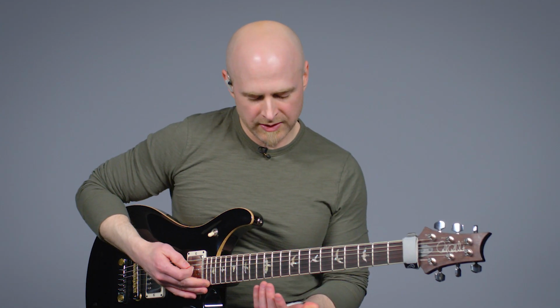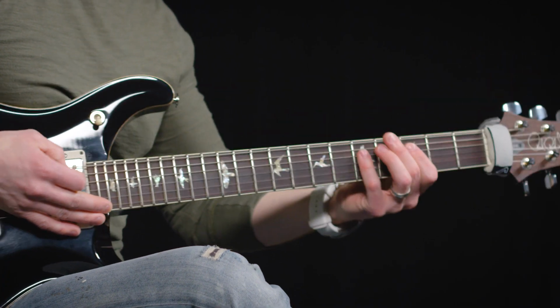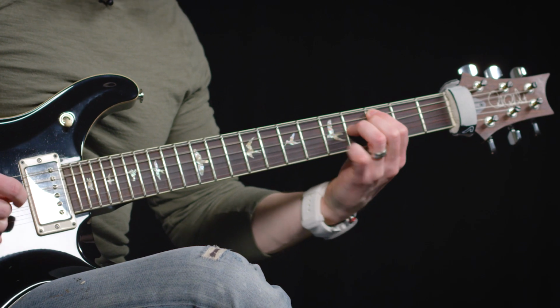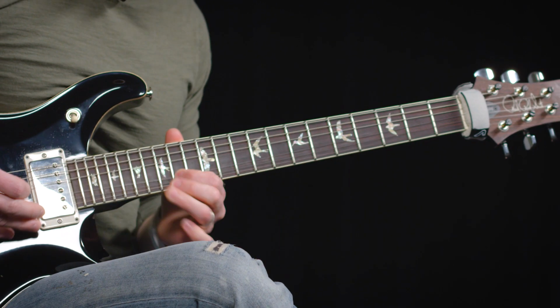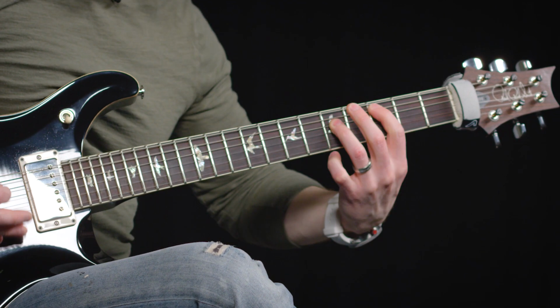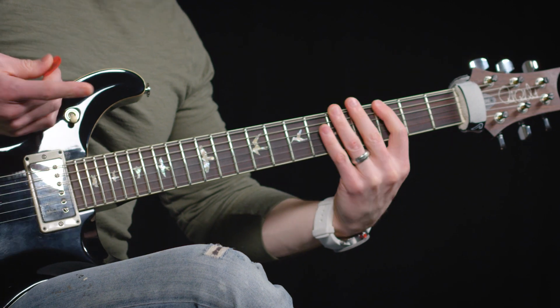So here's what D major pentatonic would sound like over, again, the C chord, the 4 chord. So you could see that it doesn't sound anything like it did when we used the 1 chord.